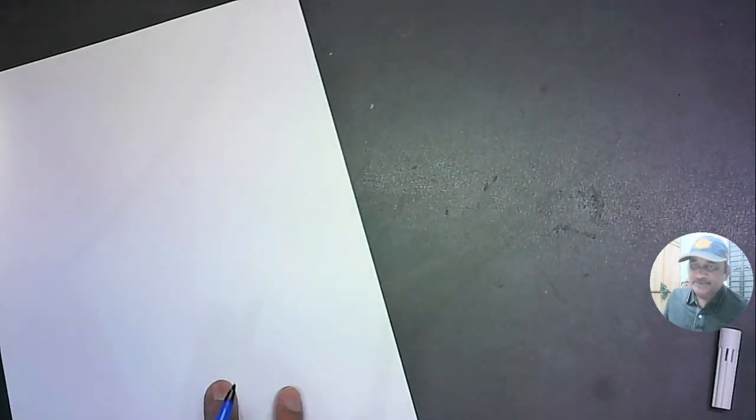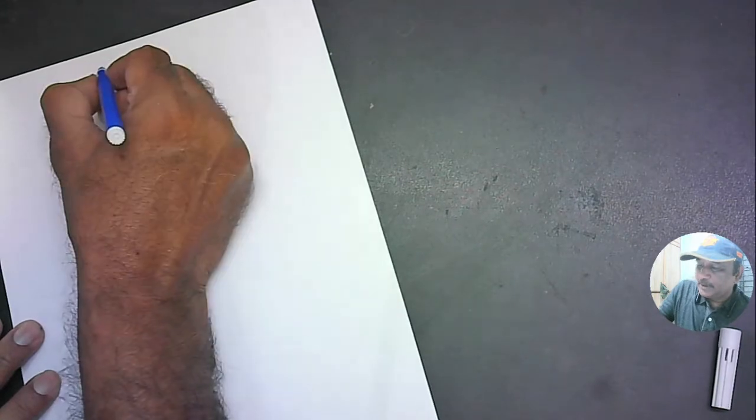So the first problem here, we see goal programming.